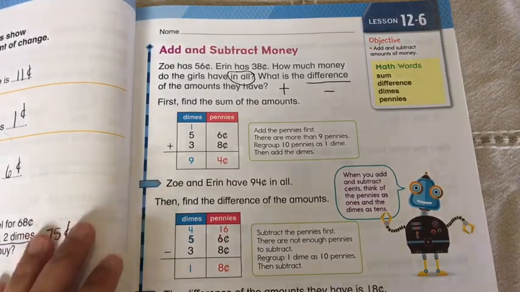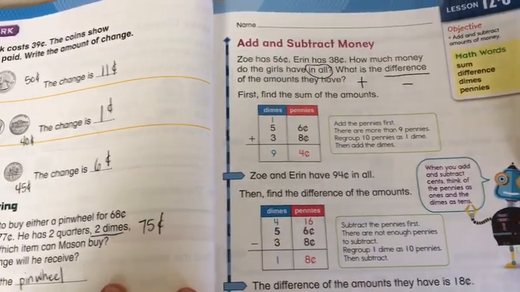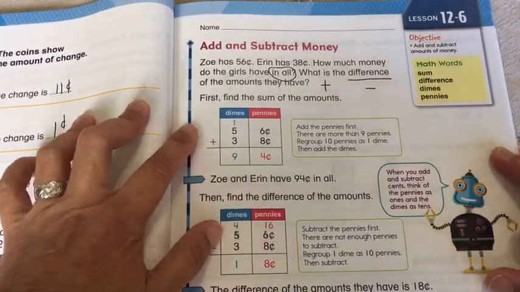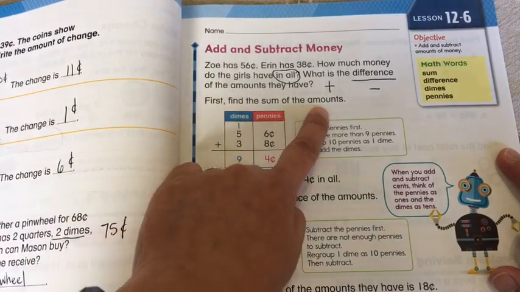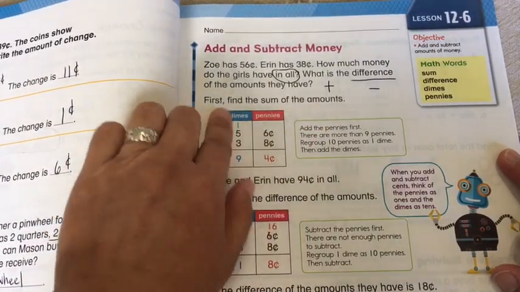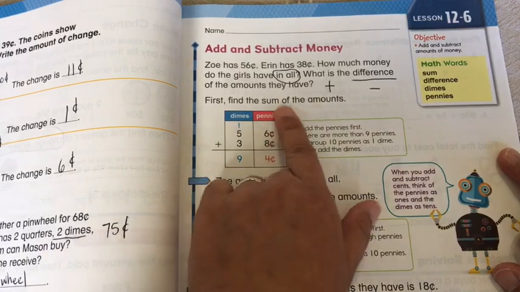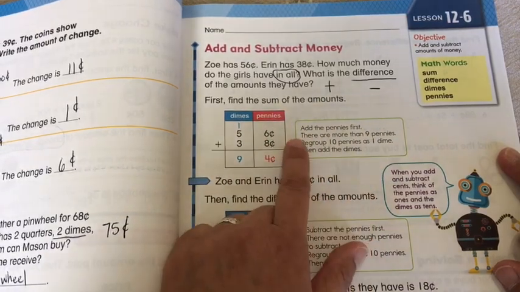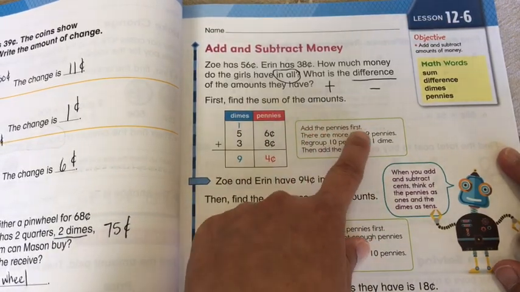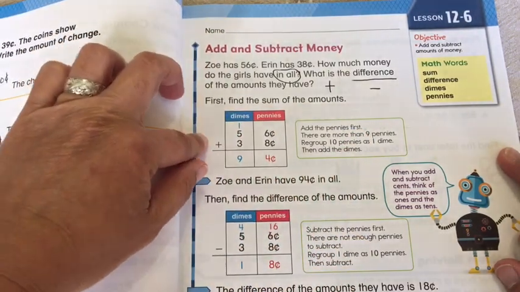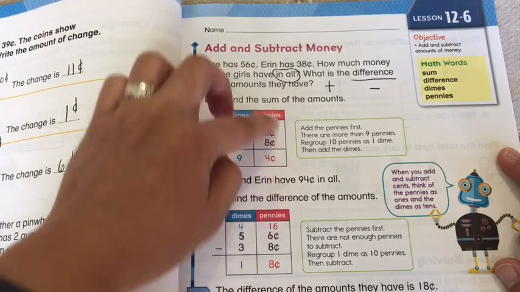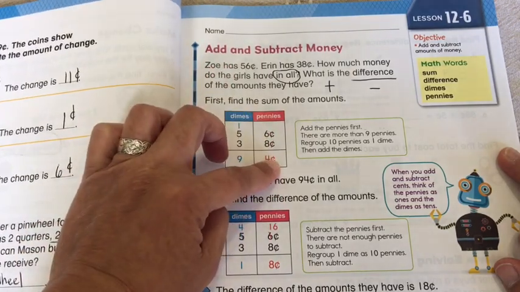So let's look at our setup here. It says, first find the sum of the amounts. Before I even begin, let's take a look at the green box that gives us our instruction. It says, add the pennies first. Okay, so this is how we're going to look at it. Our ones place are our pennies, and that totally makes sense.